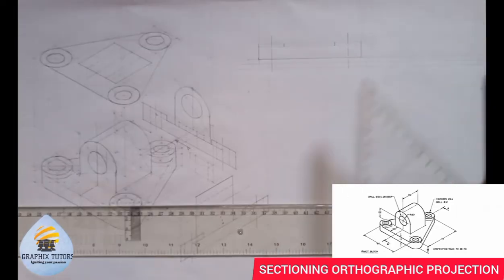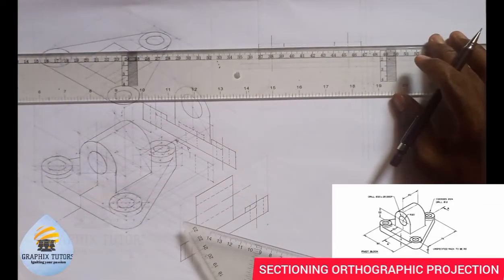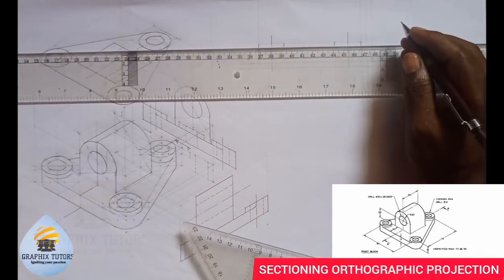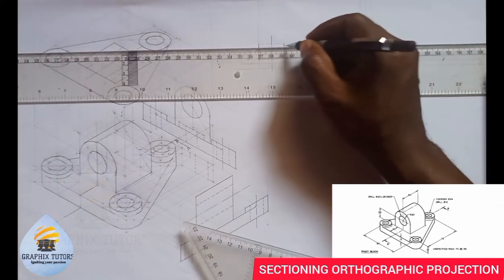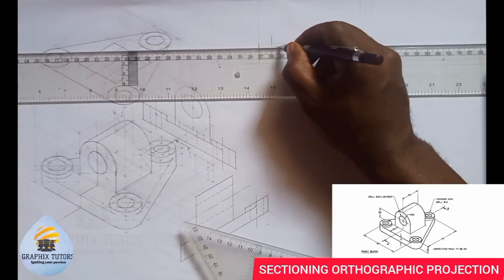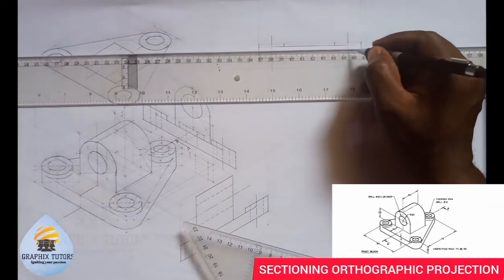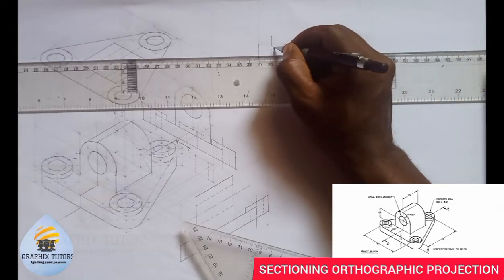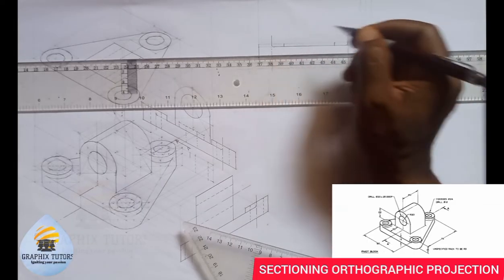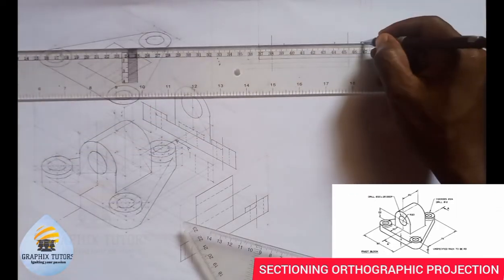Then I'm reproducing this looking from this side, and I'm going to draw this from this point to this point and to this point. So this is just more of a fillet, and here it is what? A fillet. Hope you can see that, and I'll close it up.